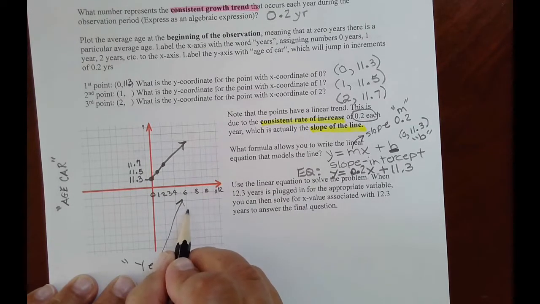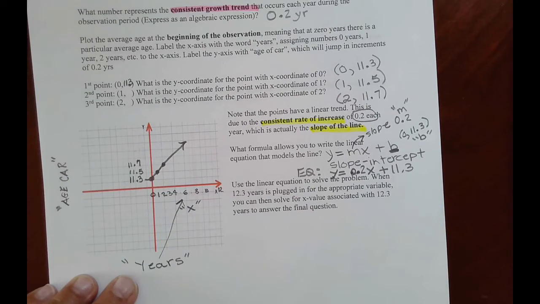These are your x variables, the quantities that represent x. So when it says years, that's the x value associated with 12.3 years to find the final question.